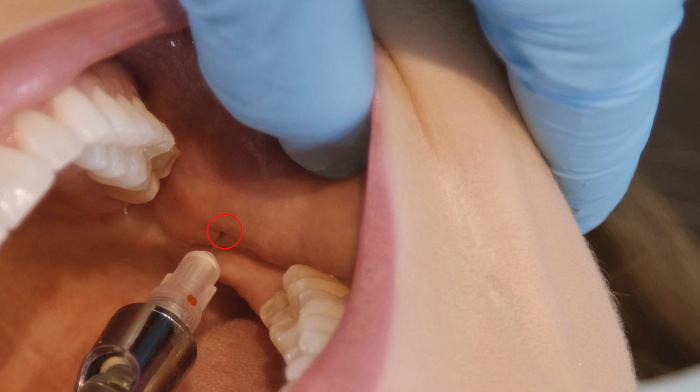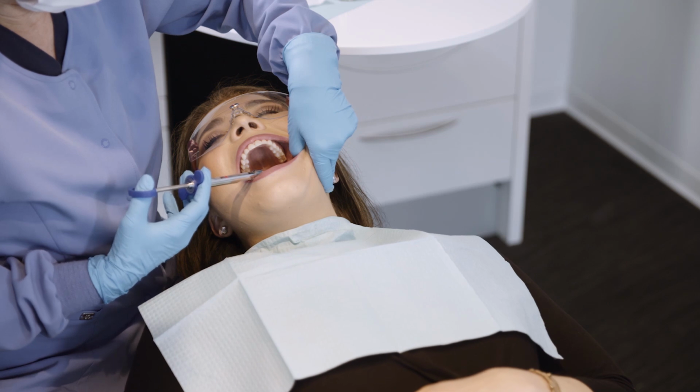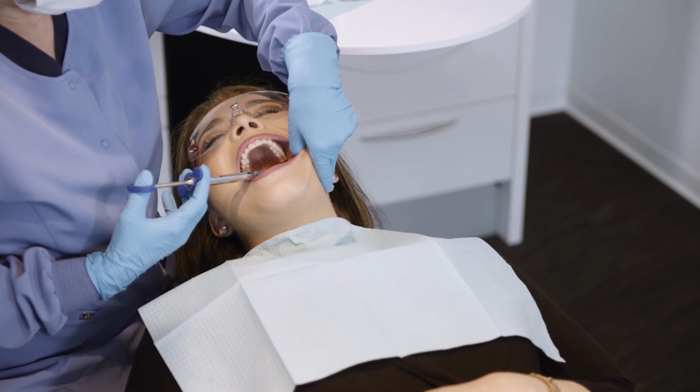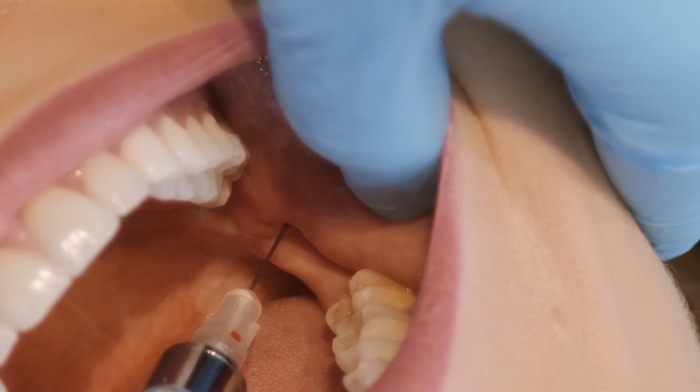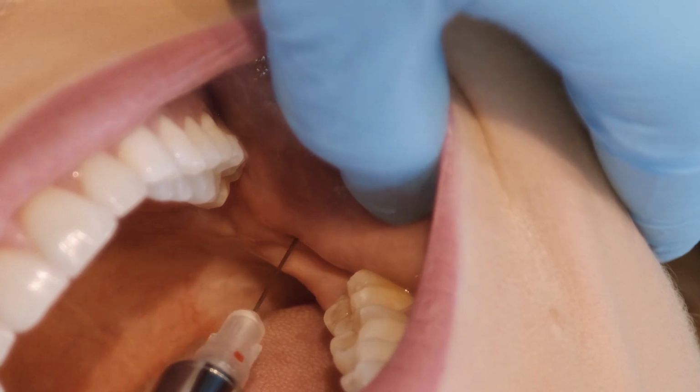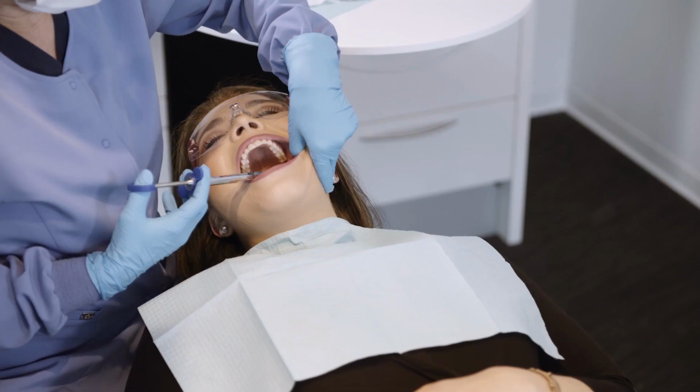A few drops of anesthetic solution delivered as the needle is advanced may help reduce the discomfort of needle insertion. Once bone is contacted after an insertion of 20 to 25 millimeters, the needle is withdrawn slightly and an aspiration test is performed.